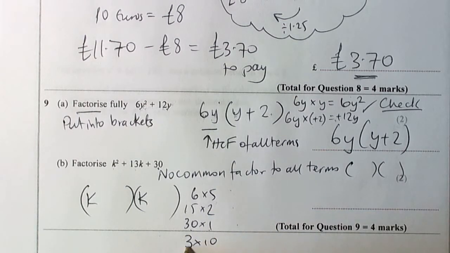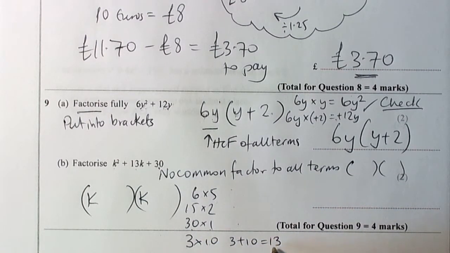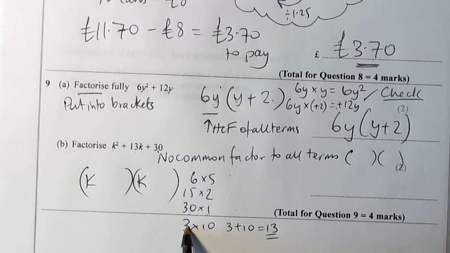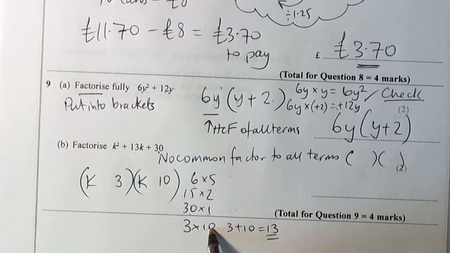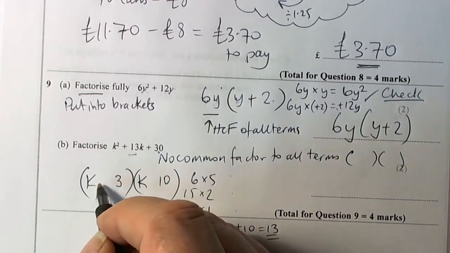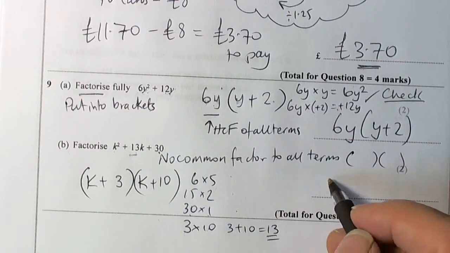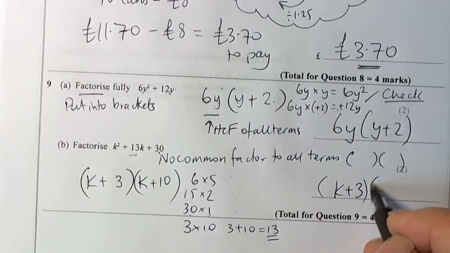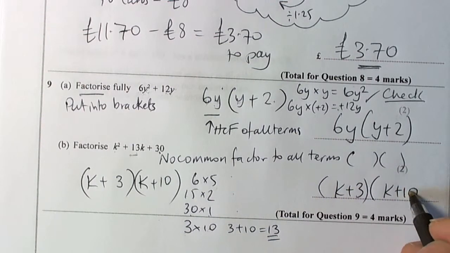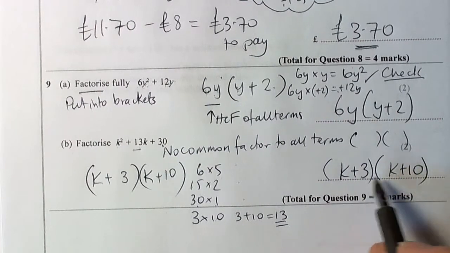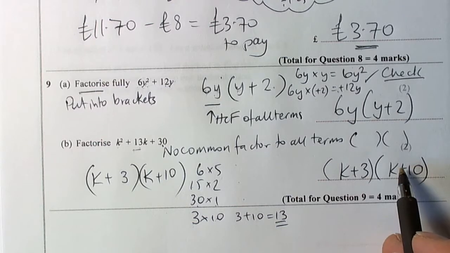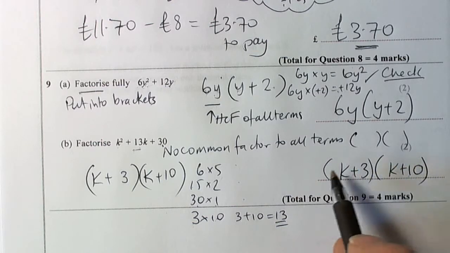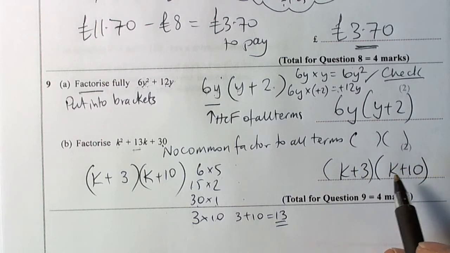3 times 10 is 30, and 3 plus 10 is 13. So we found 2 factors that multiply to give me 30, but add to give me the 13. So the answer here is going to be k plus 3, k plus 10. Could have had those the other way around. Could have said k plus 10 and k plus 3, it doesn't matter. 2 times 3 is 6. 3 times 2 is also 6. So it doesn't matter which way around you do the multiplication, they're commutative.